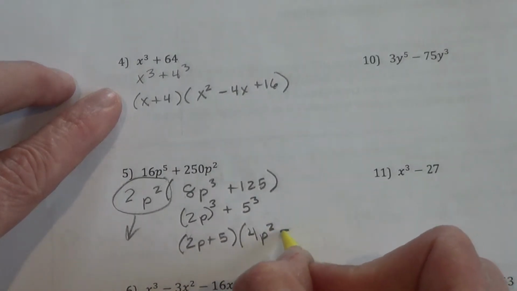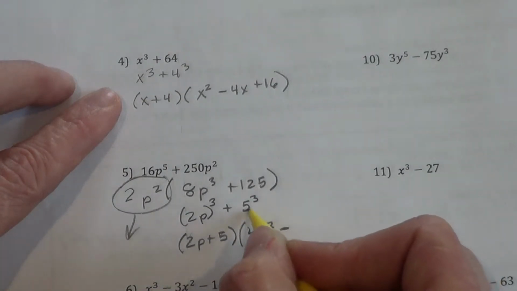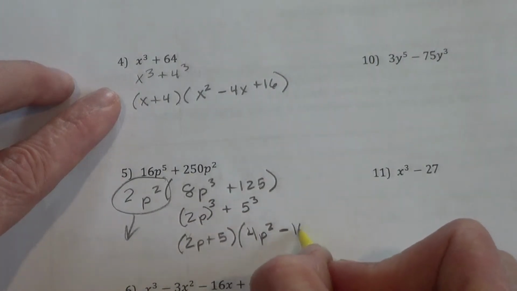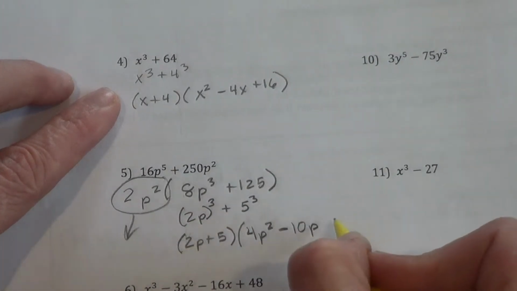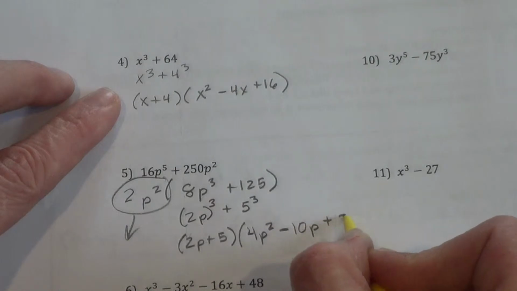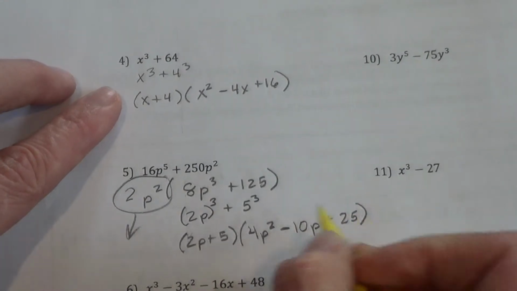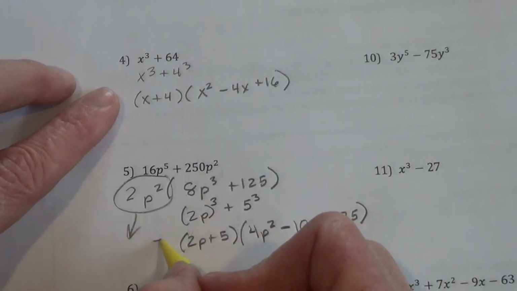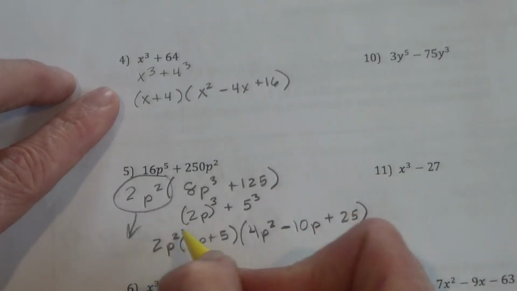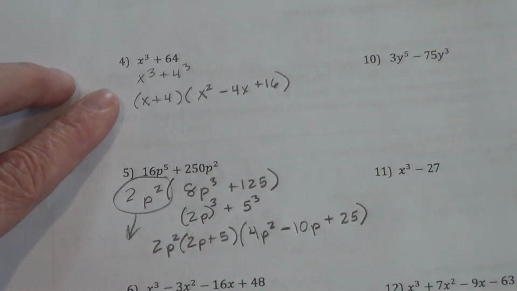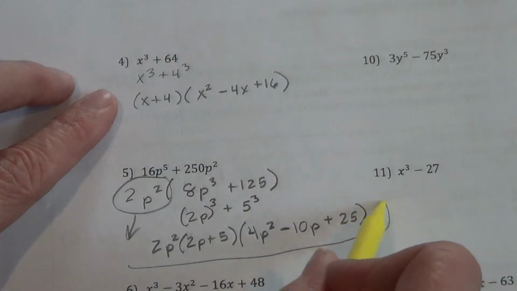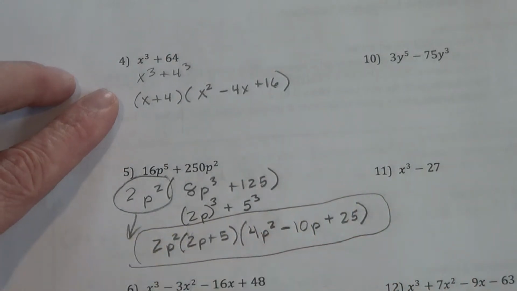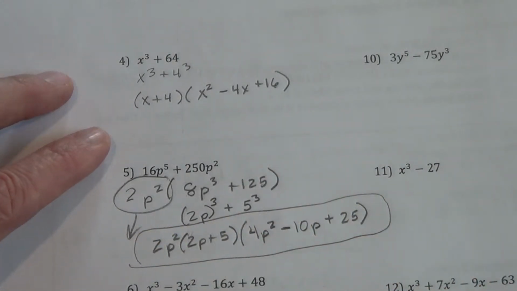Our only minus is right here in that second term. 5 times 2p is 10p. And then we take the square of our last term, 25. Now bring your term that we first took out up on the GCF factor and write it in the front, and that is our final factored version. Okay?